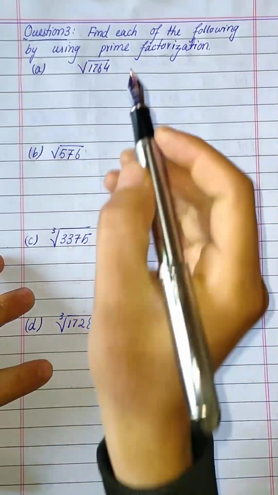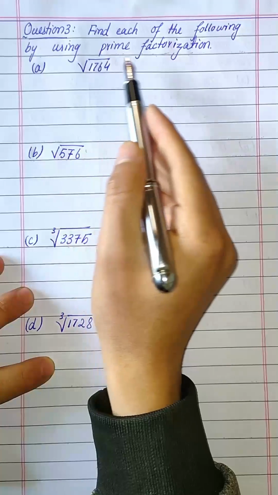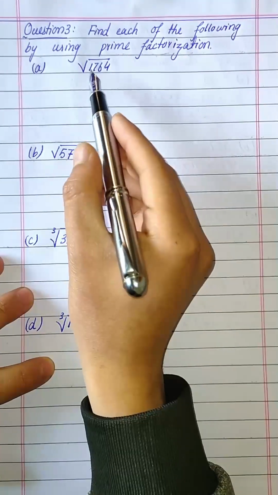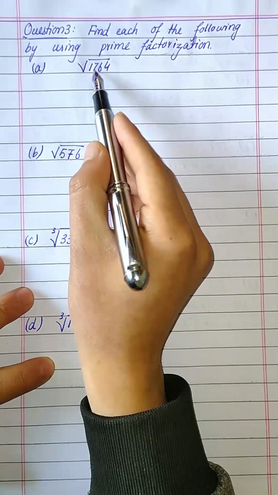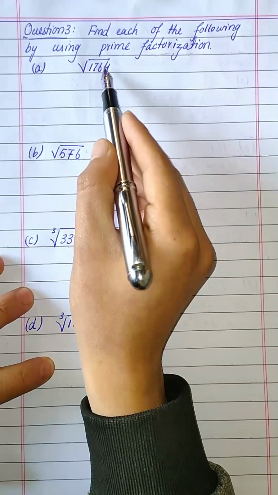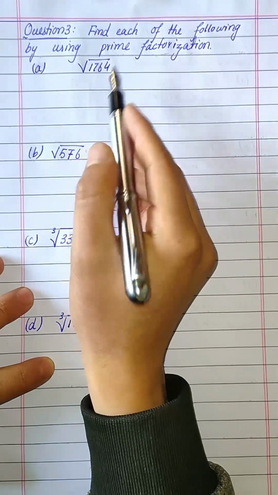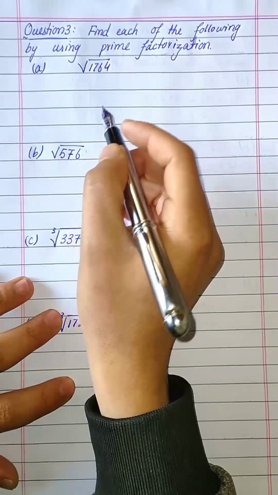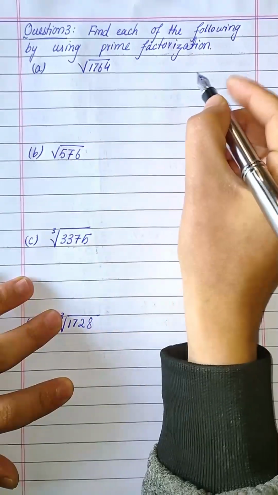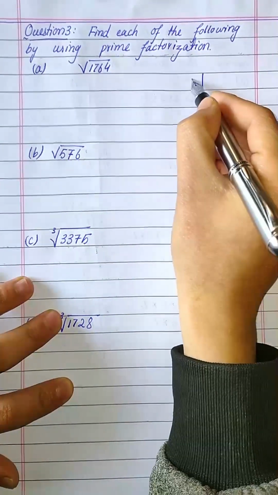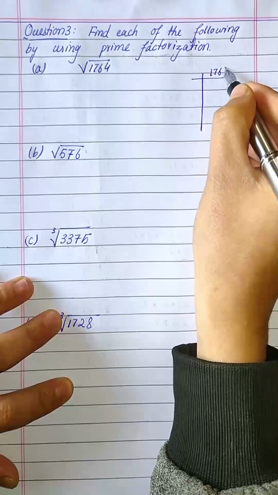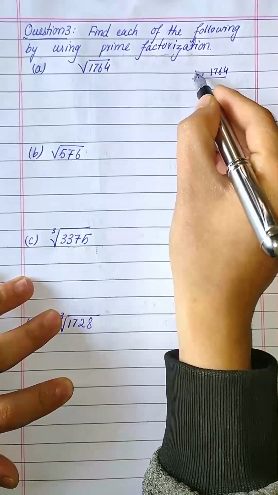Question number 3. Find each of the following by using prime factorization. And we have the square root of 1764. We have to find the square root of this value by using prime factorization. So first of all, we have to factorize this value, 1764. This can be divided by the table of 2.